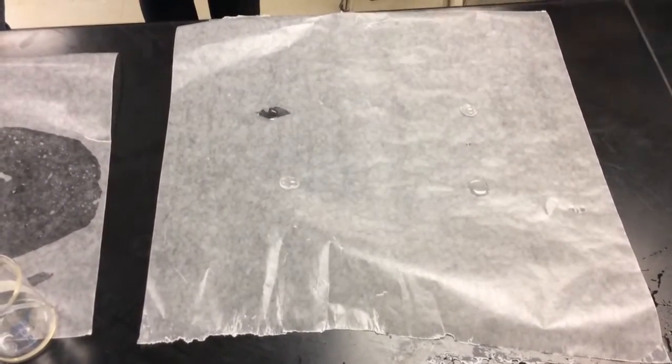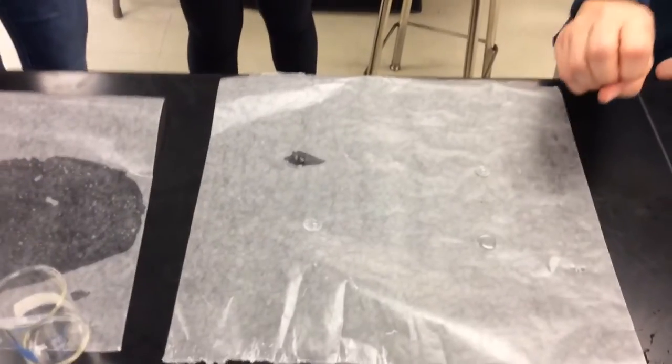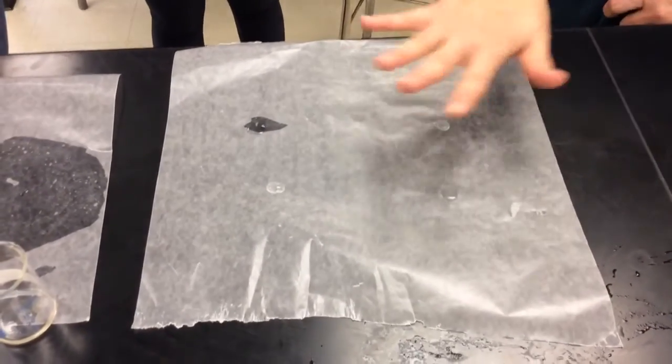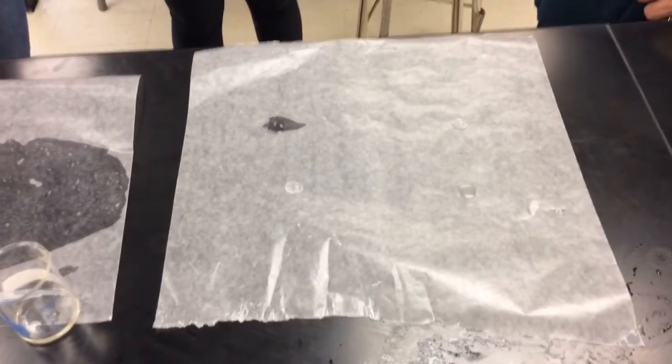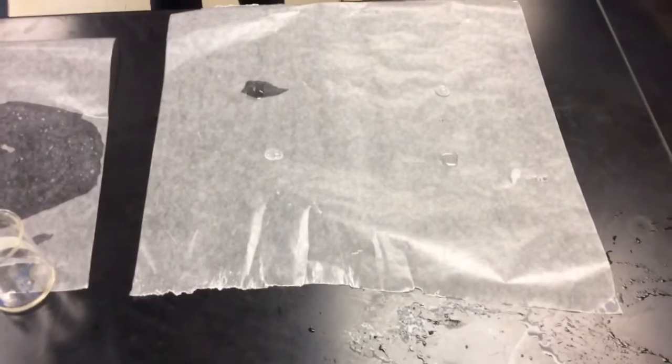Now, earlier, you guys, what did we learn about water in terms of its polarity? Water is very polar. Now, does it look like it's having a tendency to try to mix or combine with this wax paper, or is it trying to get away from the wax paper?